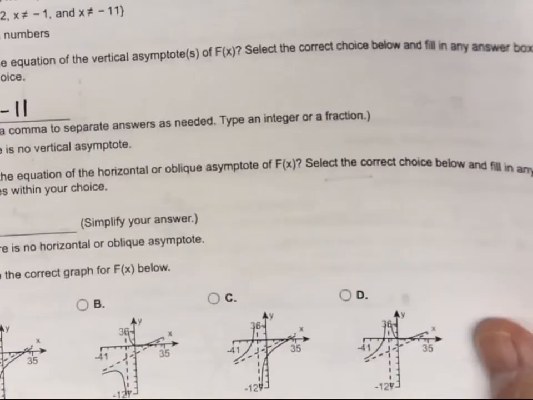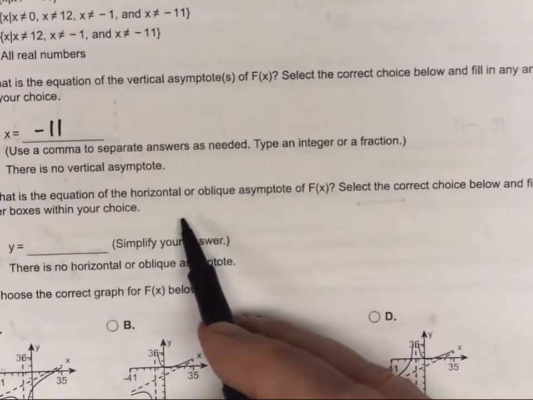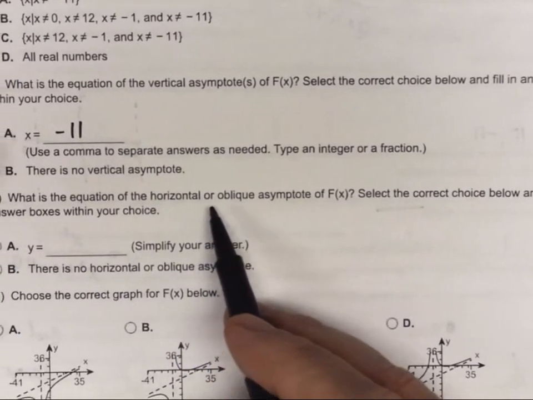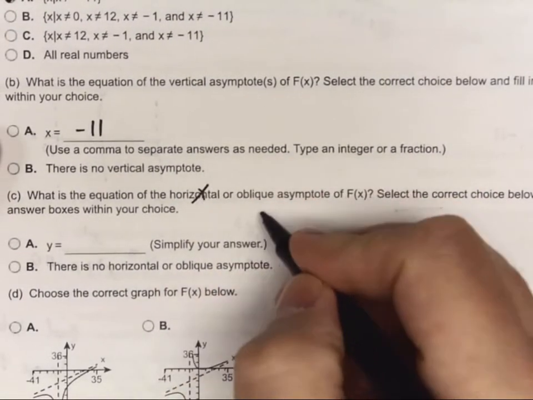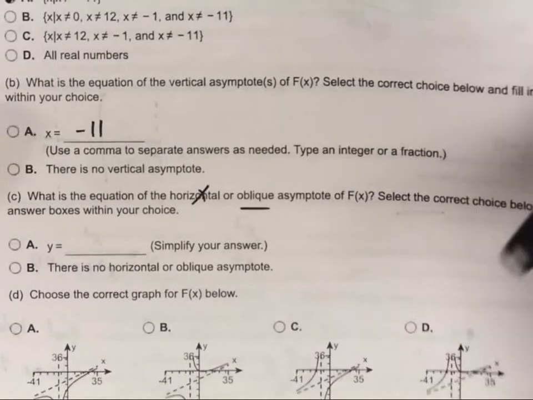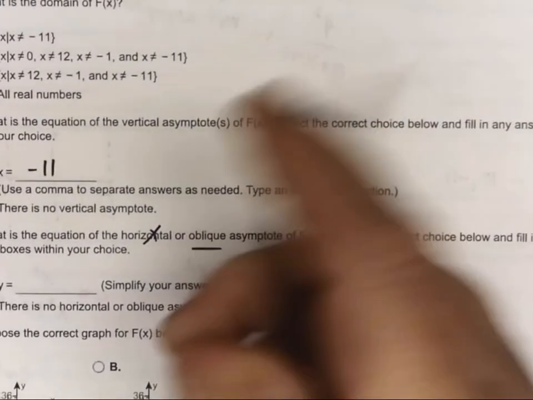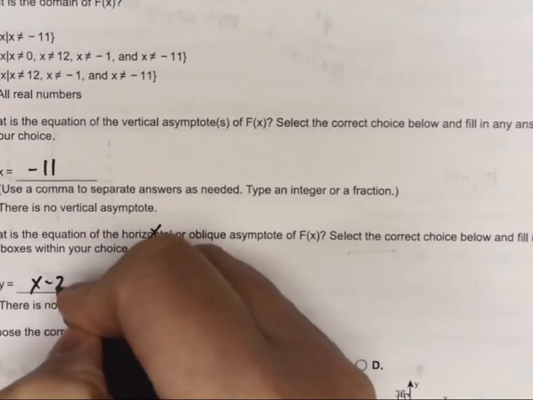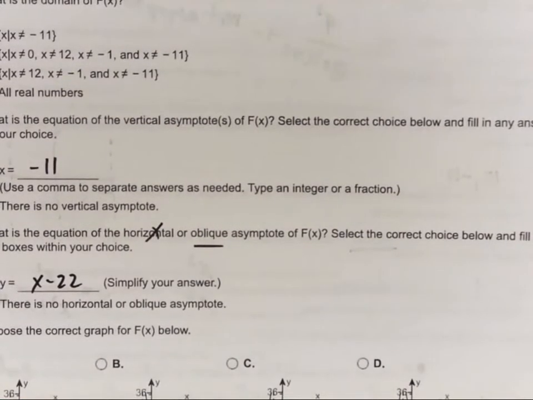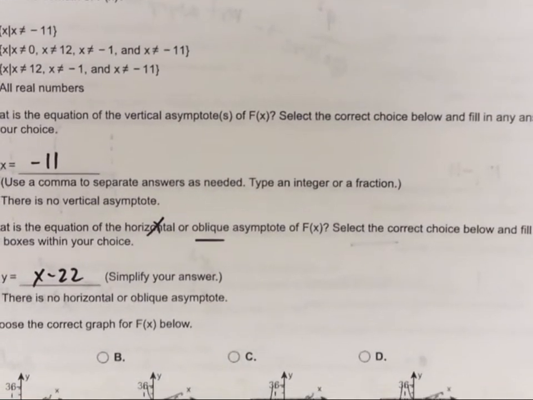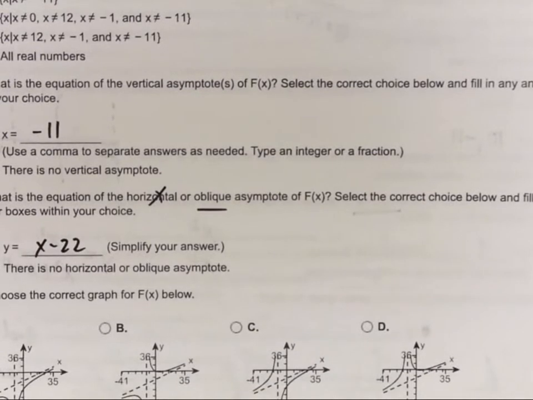So that's what they're asking for. They're saying, what's the horizontal or oblique asymptote? Well, it's not horizontal, but it is oblique. And the equation is y equals x minus 22. And now they want us to graph it. So we go here.